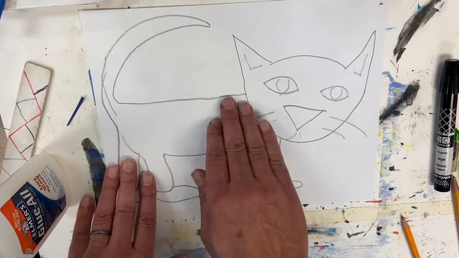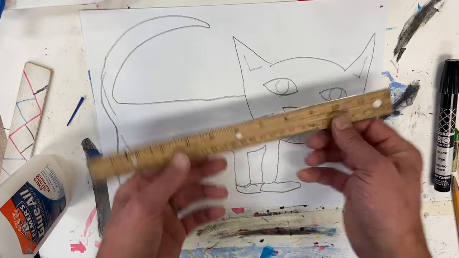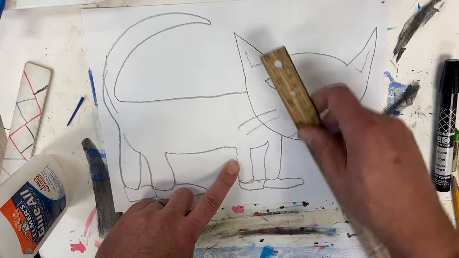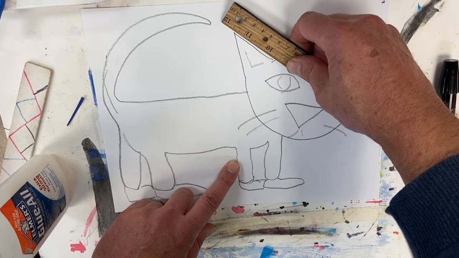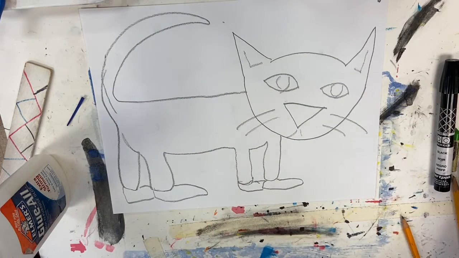This is a horizontal line. Goes straight across. This is a vertical line. It goes up and down. This is a diagonal line. It slants. So, we can start to color these in.